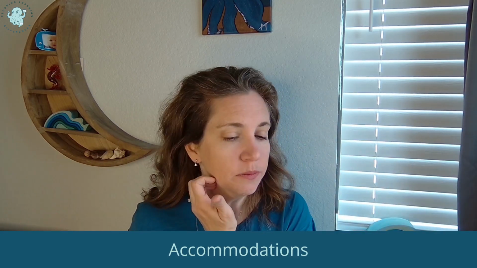Some other common accommodations are text to speech, so similar to read aloud, but now it's like a computer doing it, which allows more independence. Or speech to text. The child can talk instead of typing something out or writing something out. There's a lot of reasons where that's really just an accommodation for a child who has a fine motor difficulty, or sometimes it's an attention difficulty, a working memory difficulty. There's all sorts of things. So that can be an accommodation.